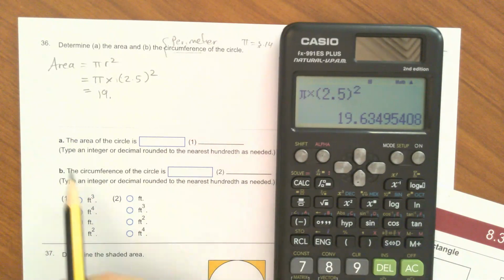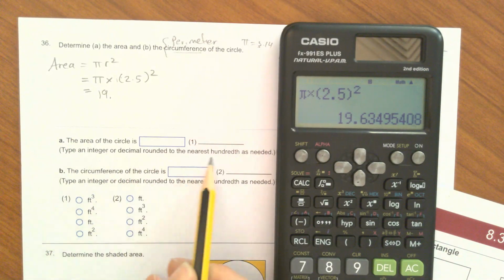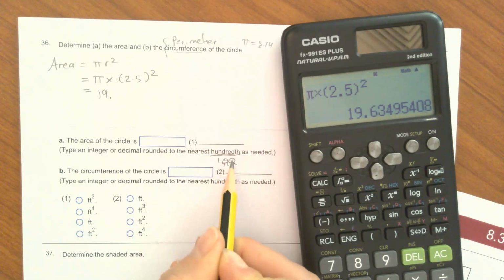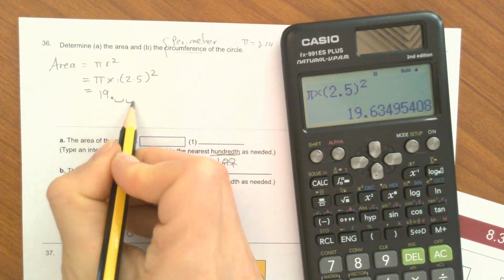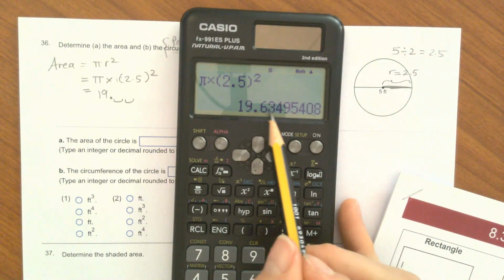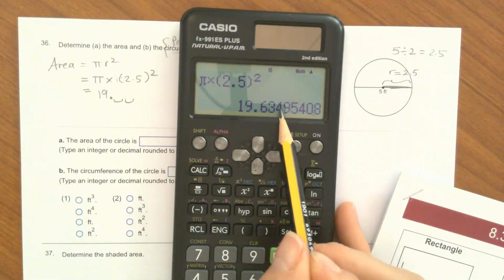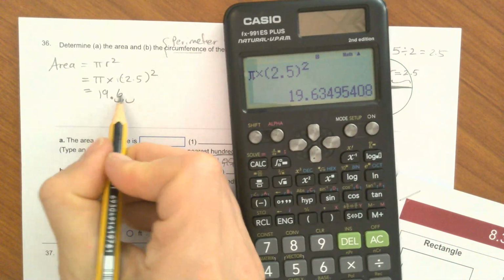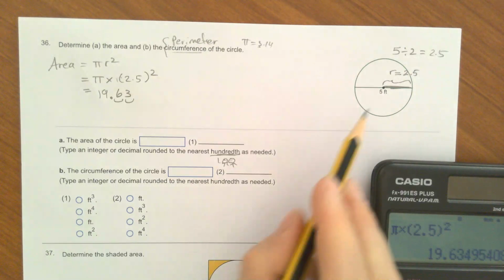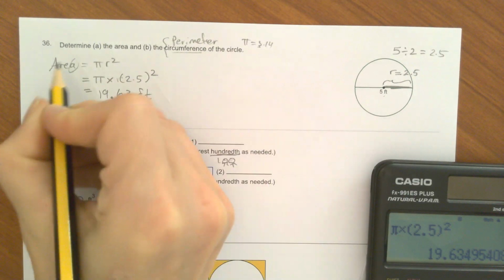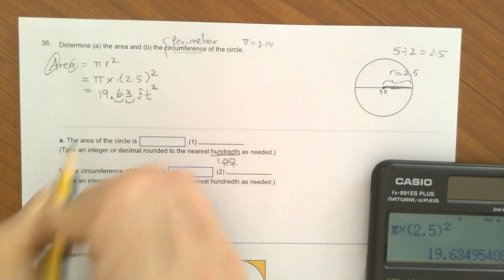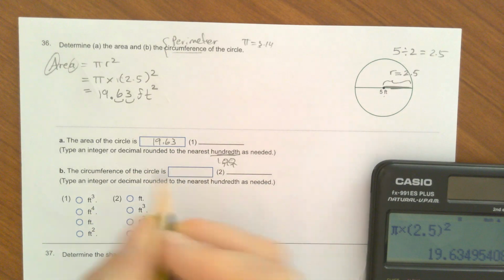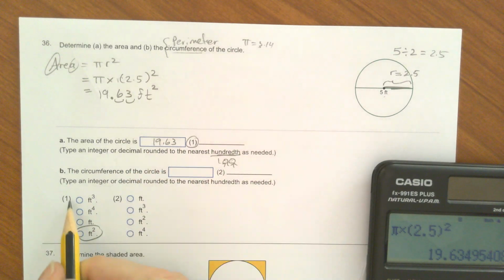It says type an integer or a decimal rounded to the nearest hundredth. So hundredth has 2 zeros. Remember, that's 2 numbers after the point. Okay. So 63 or 64. That 4 tells us he's small, so it's going to stay 63. And it's feet. But because it's area, it has 2 A's. Remember, feet squared. So the area of the circle is 19.63 feet squared, because here is 1 and here is 1, we have to do feet squared.